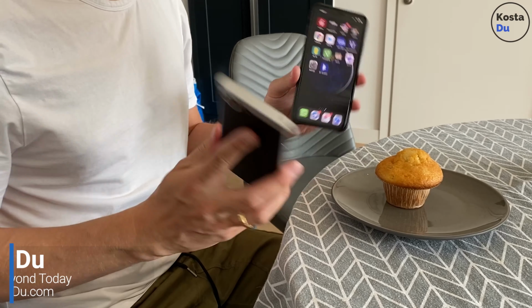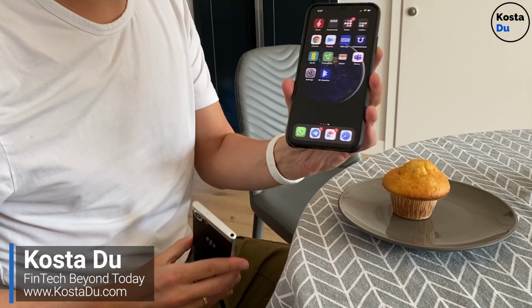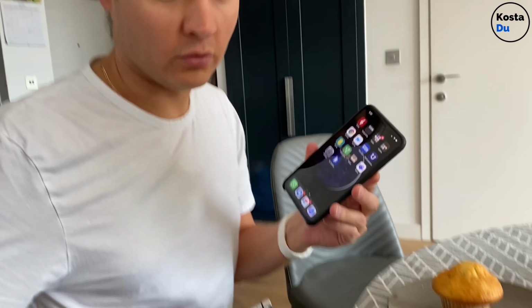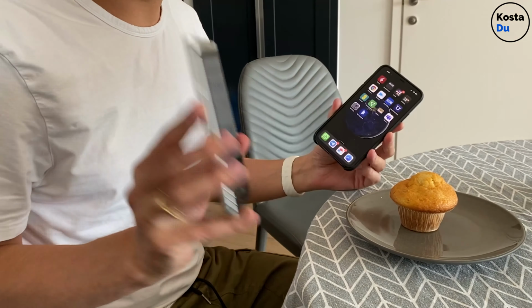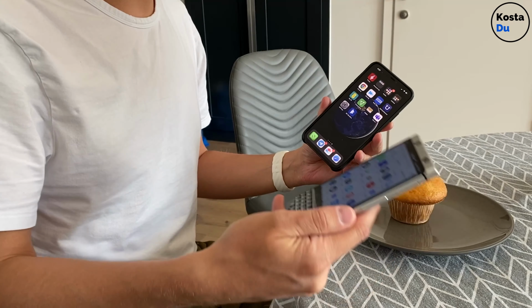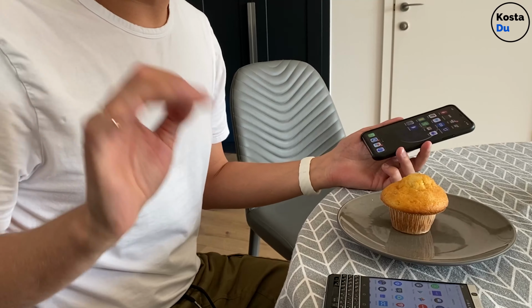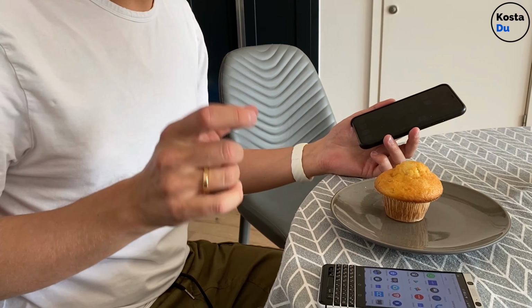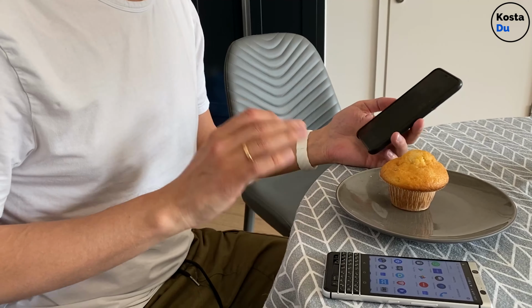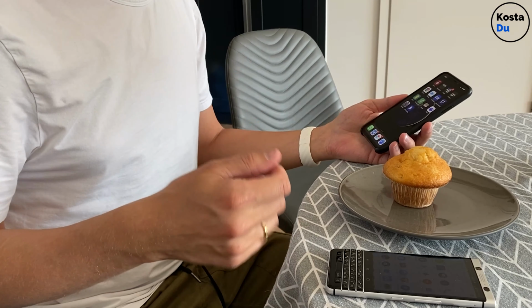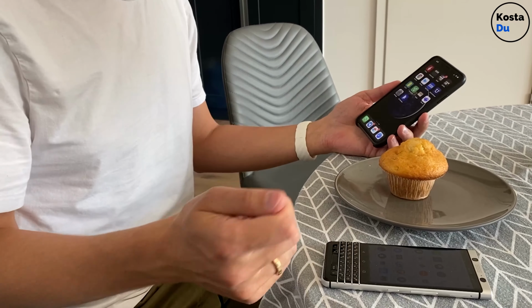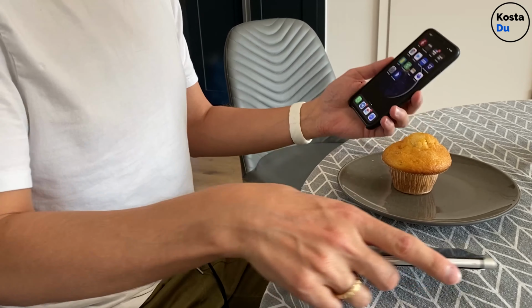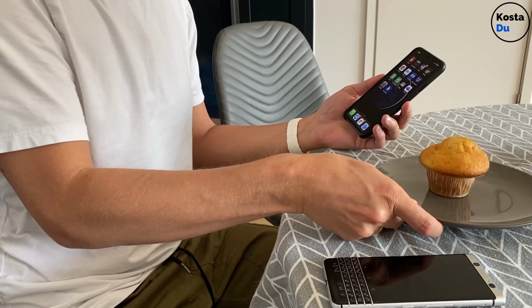Let me show you. I have two phones. One phone, this iPhone, will act as a consumer who would like to purchase this muffin, and my Blackberry will be a merchant phone. And listen one more time. When I'm talking about QR code or barcode, whatever you would like, or even a card, it's just a form to perform a payment. Let's say I want to buy this muffin, okay?